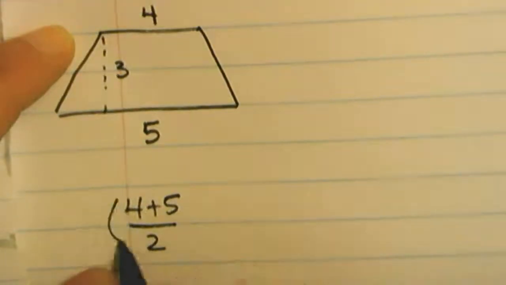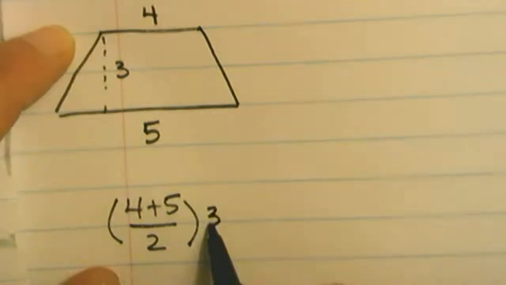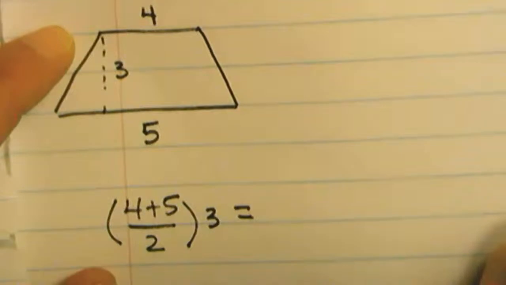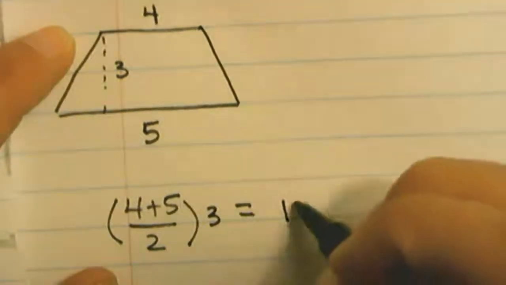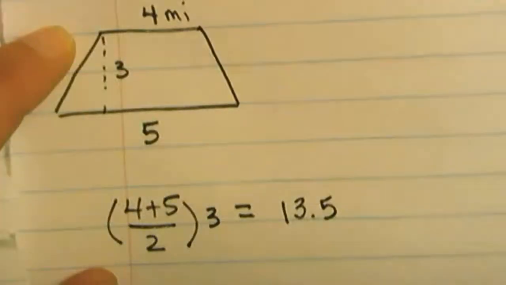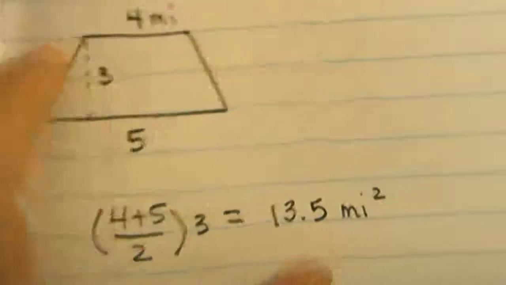What's half of 9? 4.5, and then what do I multiply that by? And what is 4.5 times 3? Yeah, it's going to be 12 plus 1.5, right? So 13.5. If we had measured these all in miles, like maybe we're looking at an area of land, what would our unit be? Yeah, square miles is how we say it.